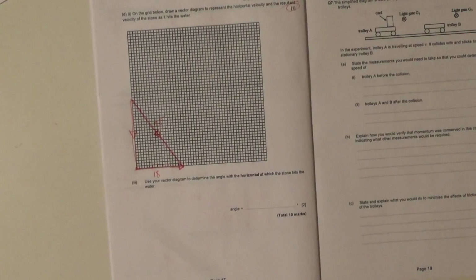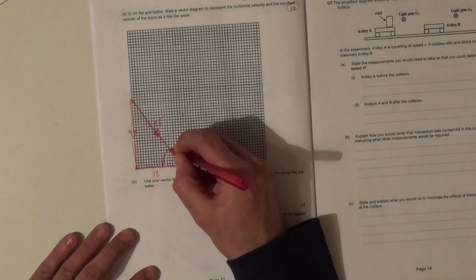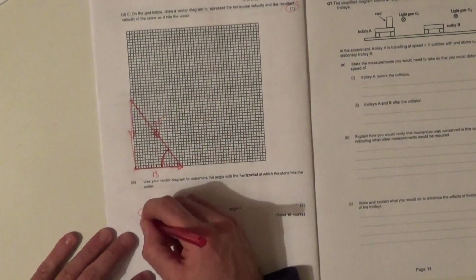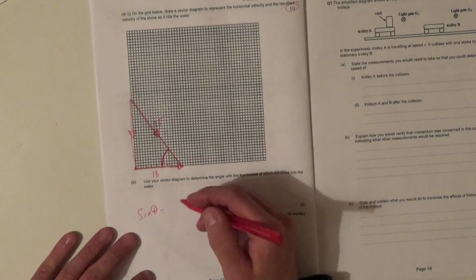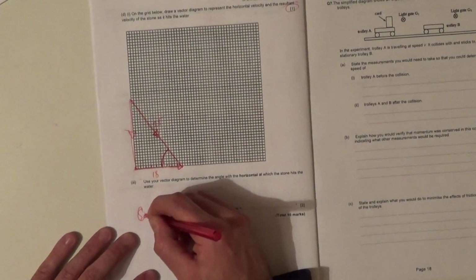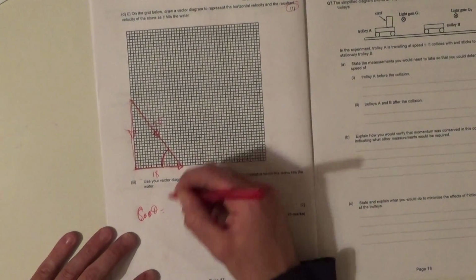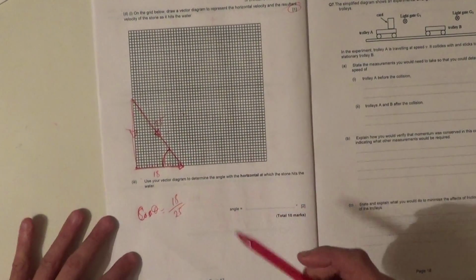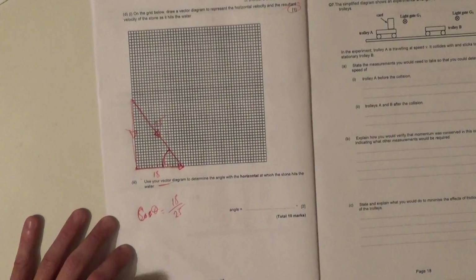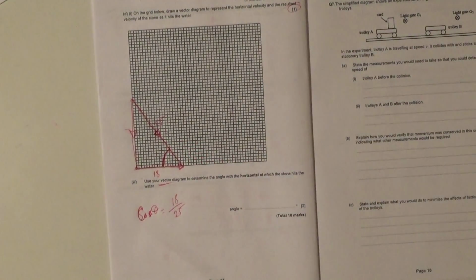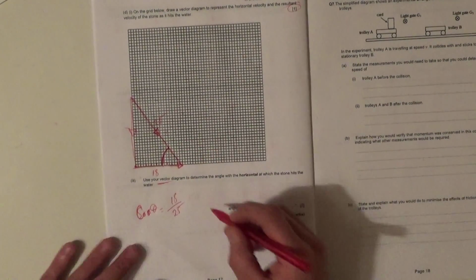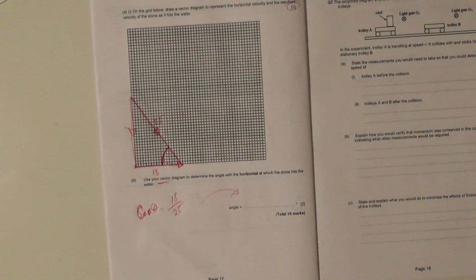Finally, use your vector diagram to determine the angle with the horizontal at which the stone hits the water. So you're going to try and calculate this angle here. This is the adjacent, this is the hypotenuse. Cos theta equals adjacent over hypotenuse. So that would be 18 over 25. When it says use the vector diagram, they probably really want you to use a protractor, but I don't have one with me. So you'd get an angle, whatever that is. Again, I'll let you work that out. Okie dokie.